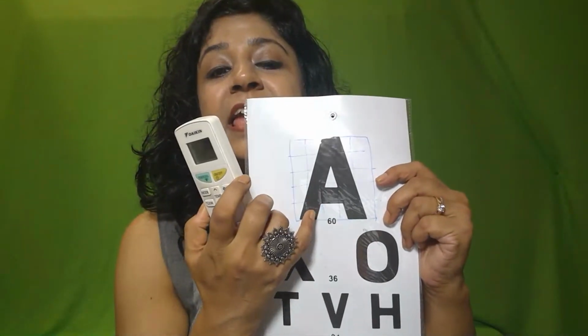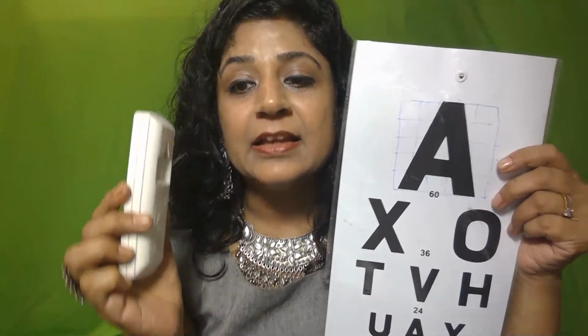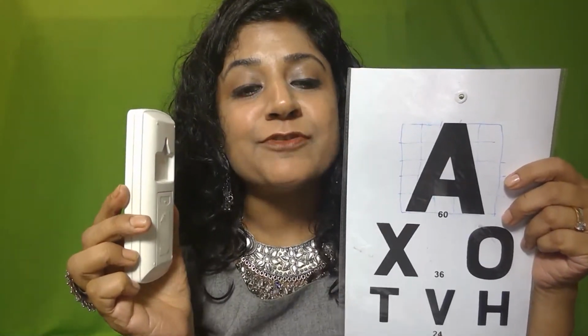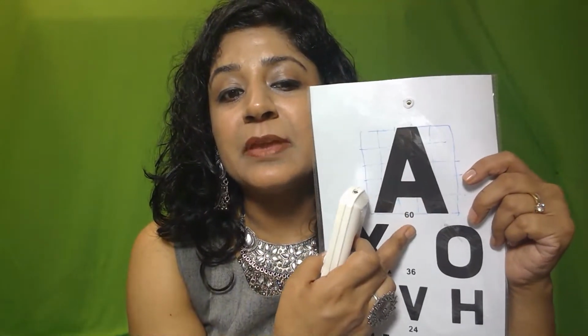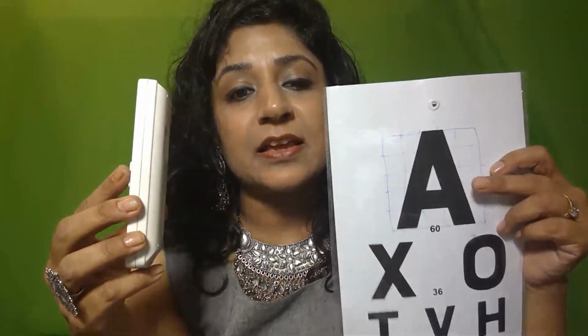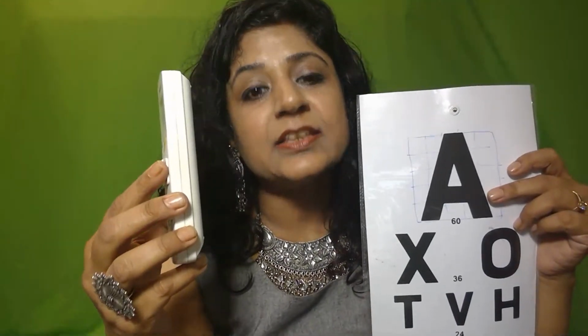So this letter A will subtend a minimum angle, that is 5 minutes, at the nodal point. Because it is making this minimum angle at a distance of 60 meters, not beyond that, this letter is visible to a normal person at a distance of 60 meters. And how much is that angle? That angle is 5 minutes of the arc.